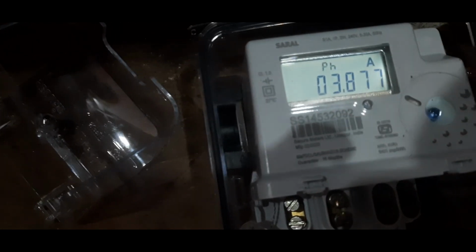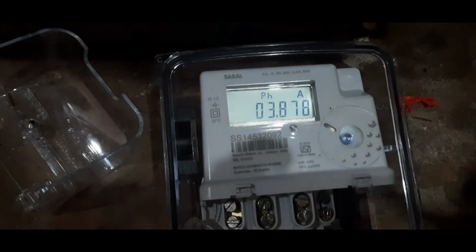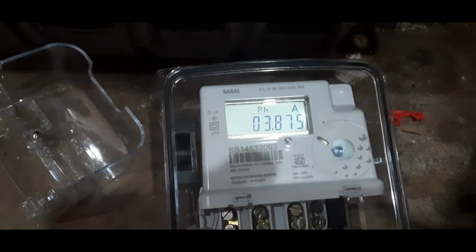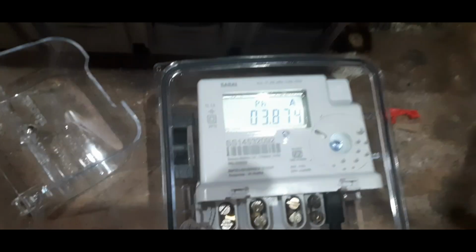I've connected this meter just to know the secondary current, because it is in series with the secondary. See, 3.88 ampere is the current in the secondary of the CT, and if you multiply this with the MF of 10, you should be getting around 38.